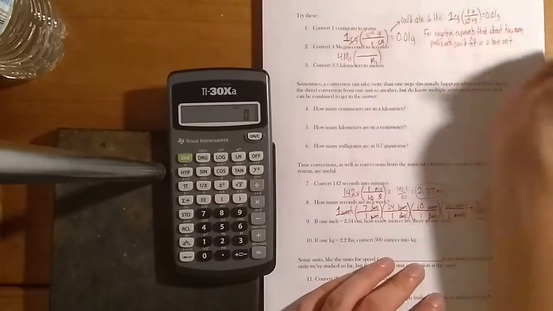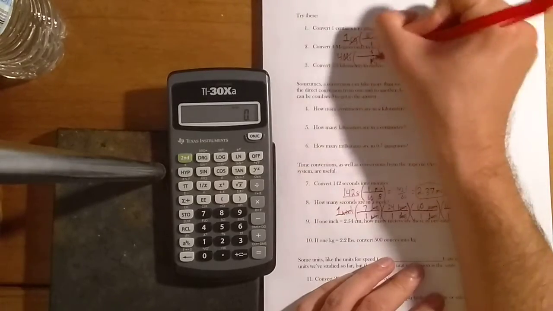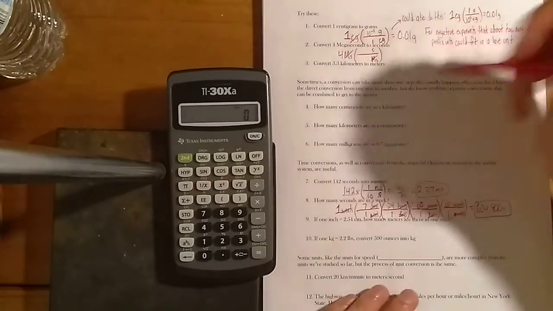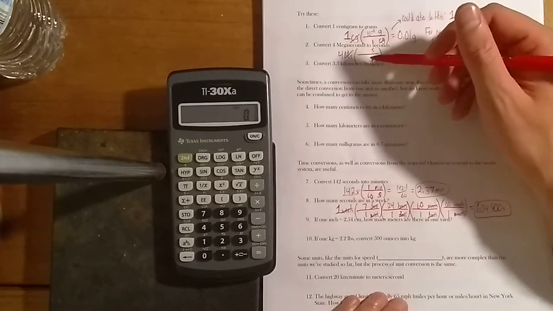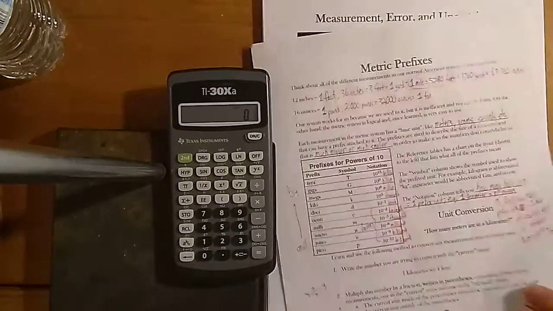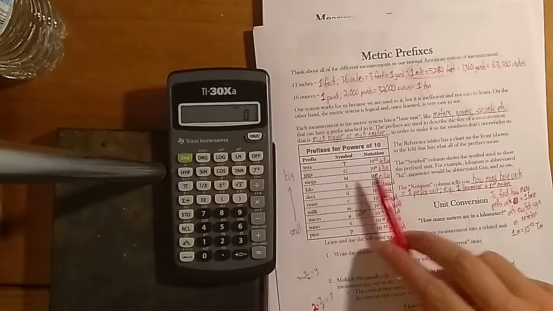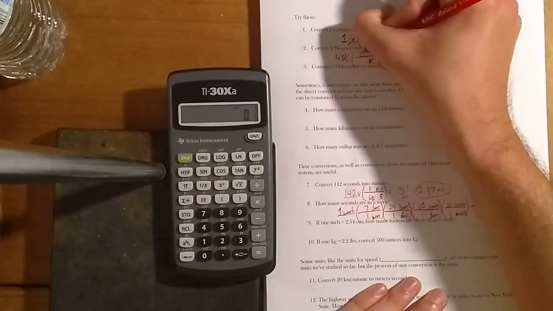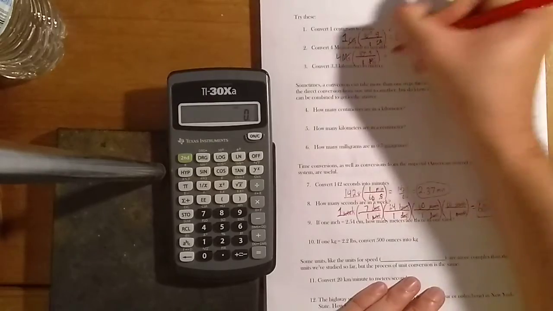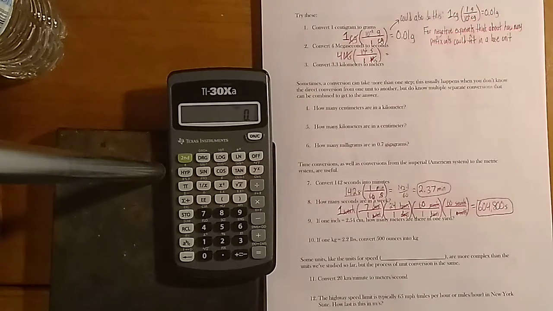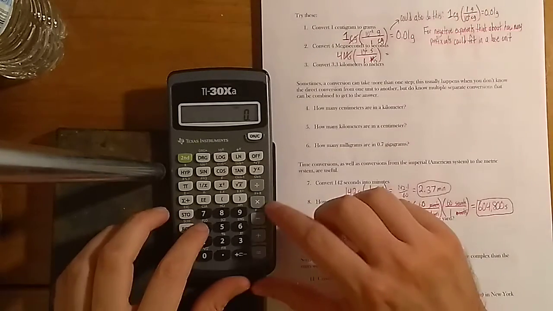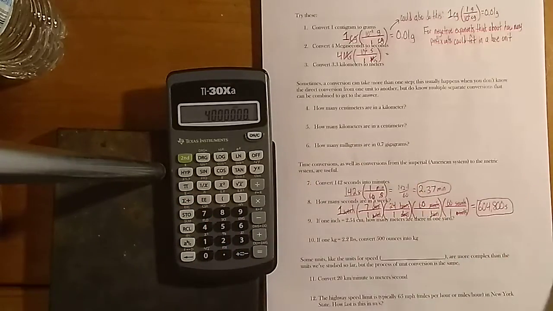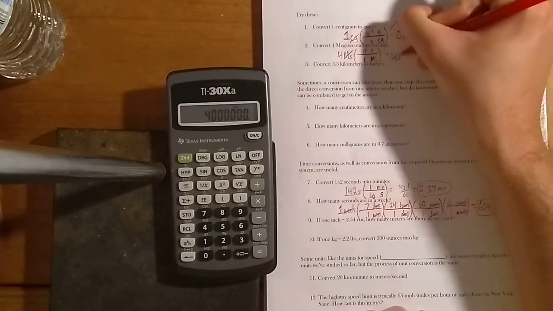So Ms is going to go on the bottom. S goes up top. Cancel, cancel. Now, the only thing that I need to do is figure out, well, what is the relationship between megaseconds and seconds? The notation column says that mega is 10 to the 6th. So that means that it's 10 to the 6th seconds for 1 megasecond. So I'm multiplying 4 times 10 raised to the 6th, and I get 4 million.